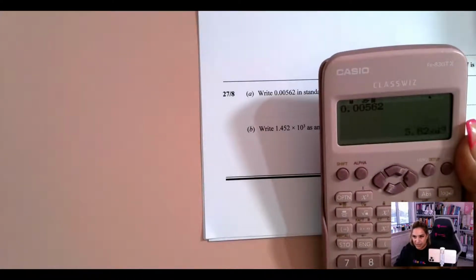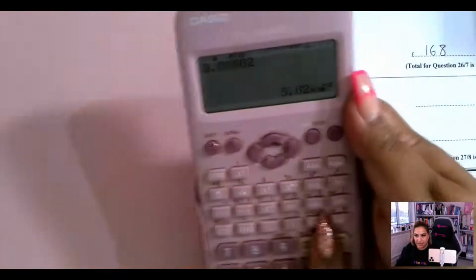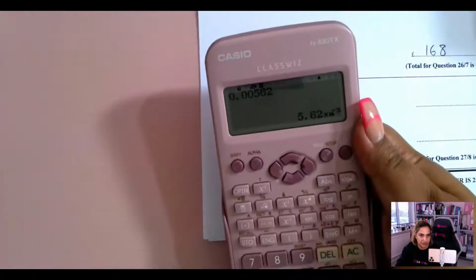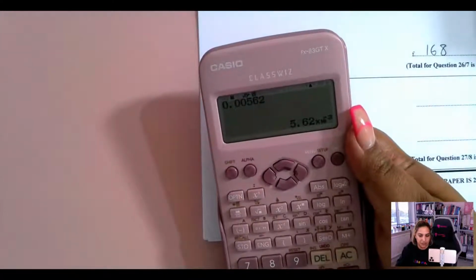Remember, it gives it to you as a fraction, and then you press this SD button, and you've got it in standard form. I don't know whether you can see that. So it gives you 5.62 times 10 to the minus 3. So again, super easy questions because you can use your calculator.